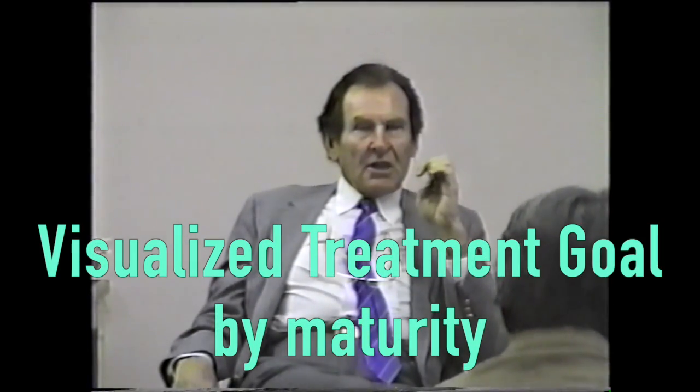A projecting of what now the influences of treatment can do and what the probable success of treatment will be. This becomes the VTG, a visualized treatment goal. Okay, now has everybody got clear what we're talking about when we talk about diagnosis and prognosis?